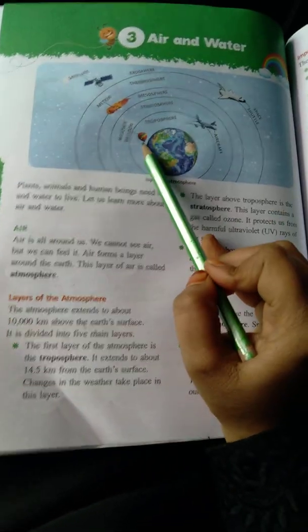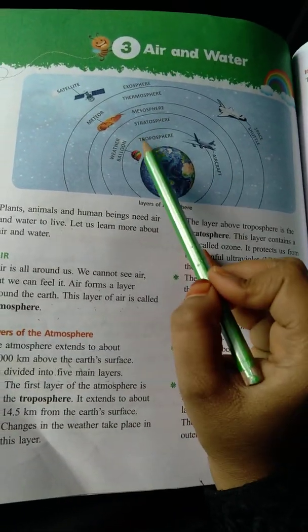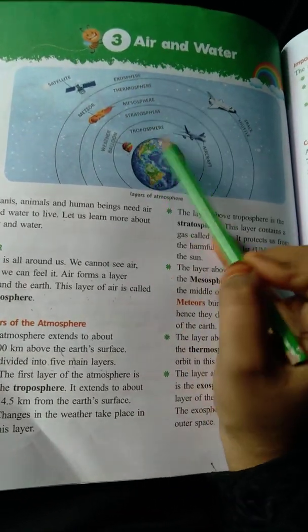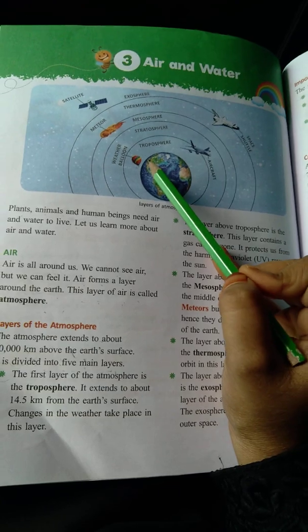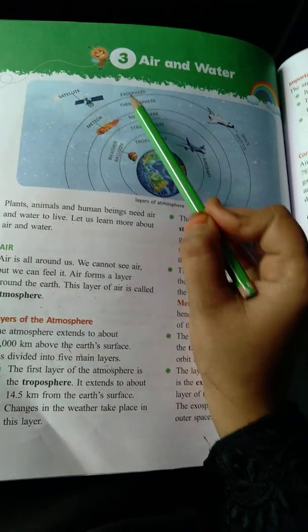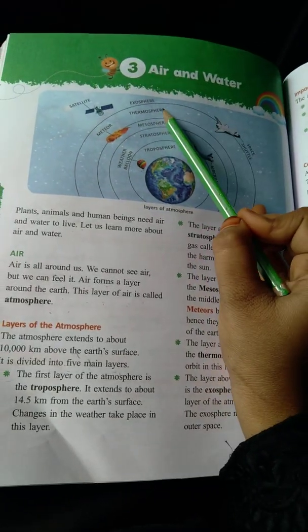You can see here it is the earth. Here are 5 layers that are divided above the surface of the earth. That layer is called the atmosphere. What are those 5 layers? Troposphere, Stratosphere, Mesosphere, Thermosphere and Exosphere. These are the 5 layers of the atmosphere.